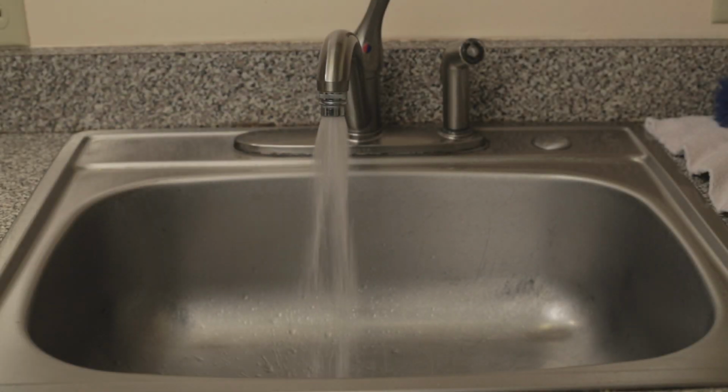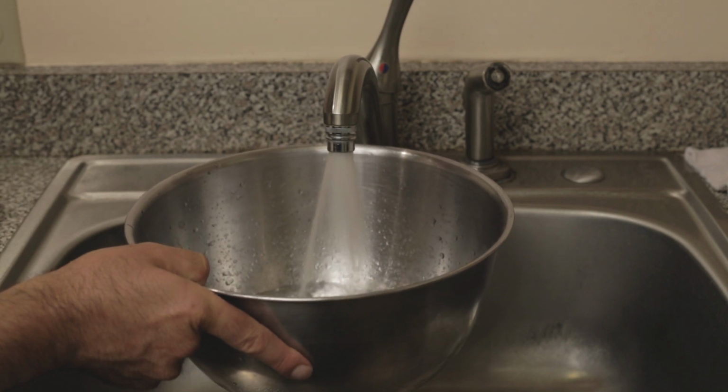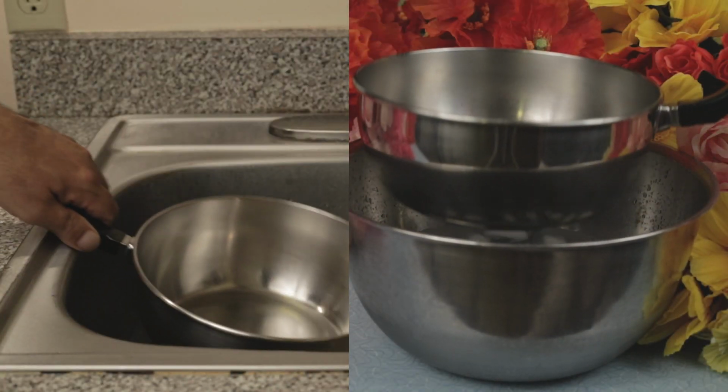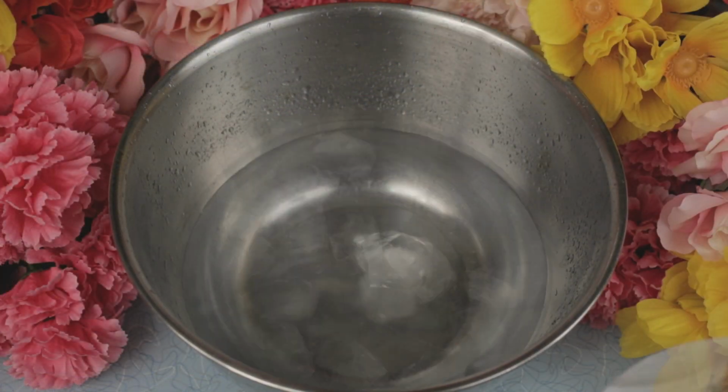Fill your kitchen sink, or a large mixing bowl, with a few inches of cold water. You want something your saucepan will fit into easily. Add ice cubes if you're using the mixing bowl. You'll need the cold water to help force cool your custard pan when the cooking is finished.